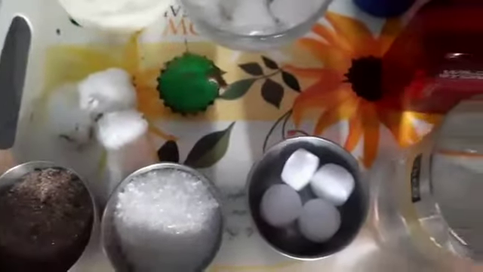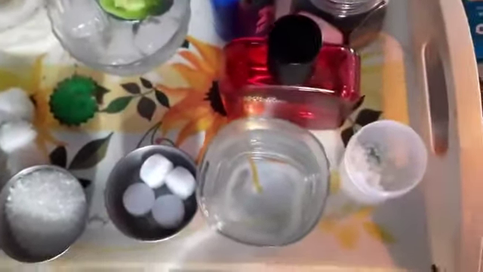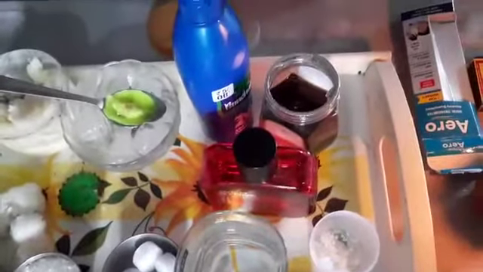Okay. Now we will study the properties of a substance.